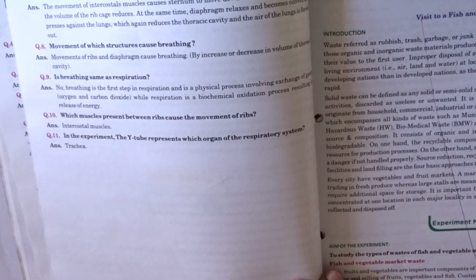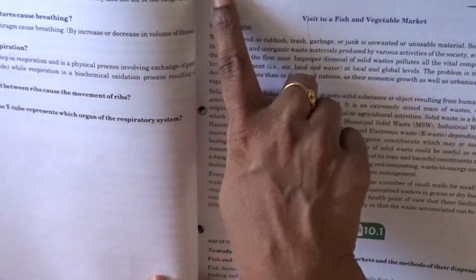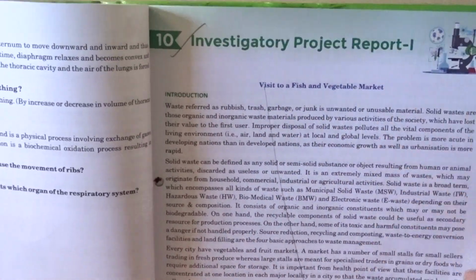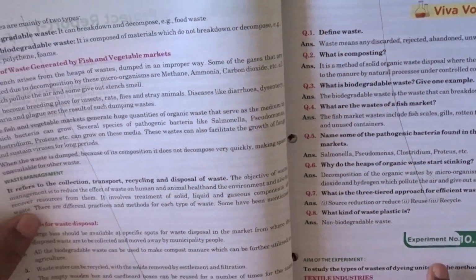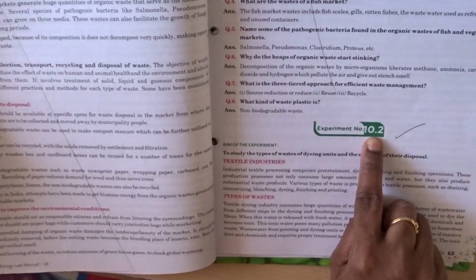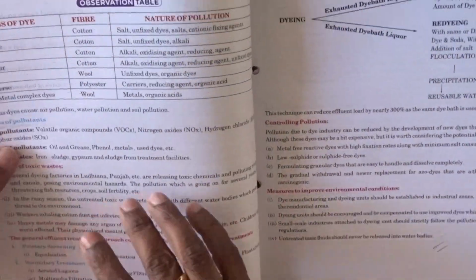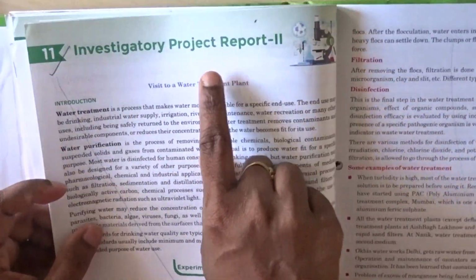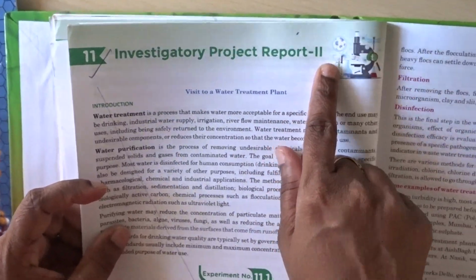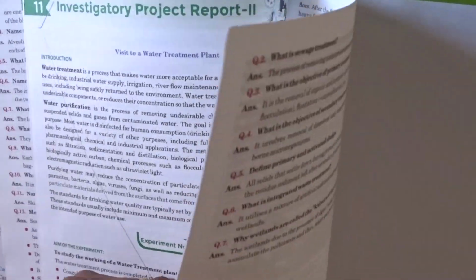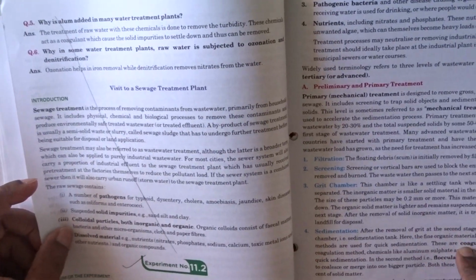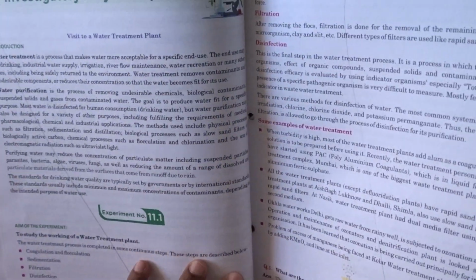And then again, two projects are there, in the 10th and 11th chapters. Investigatory project report 1: here one experiment you can write, the 10.2 experiment. Then in the 11th chapter, investigatory project report 2: here also two experiments are given, and the 11.2 experiment you have to write. Which I said to write, that you have to write.